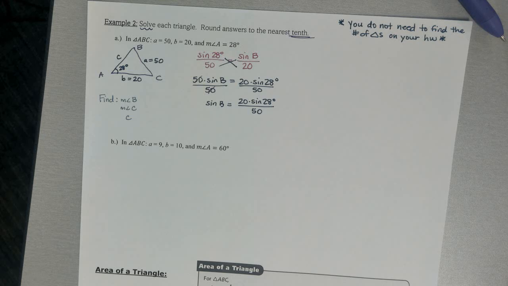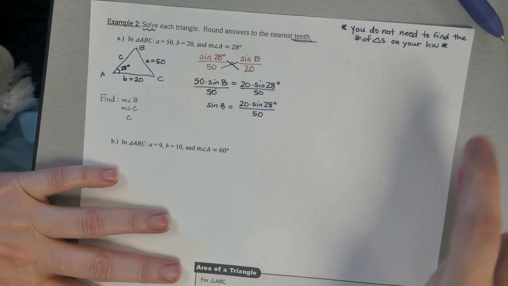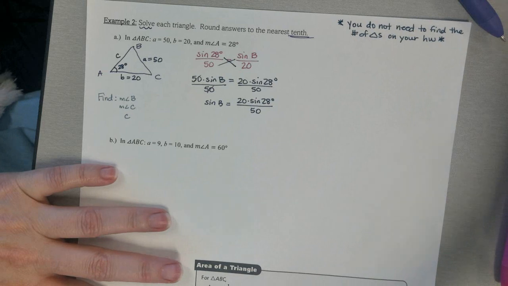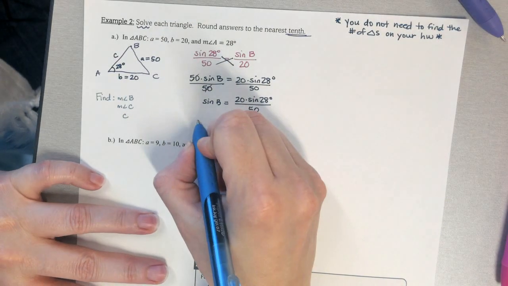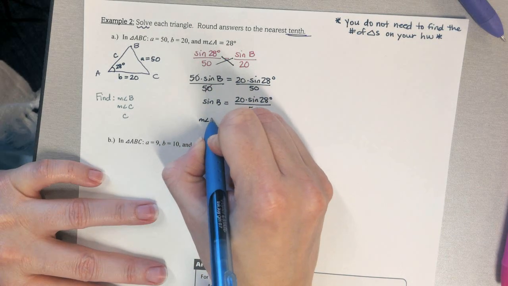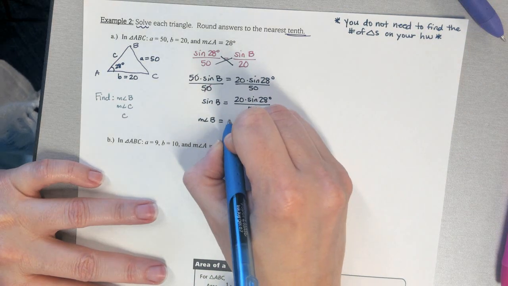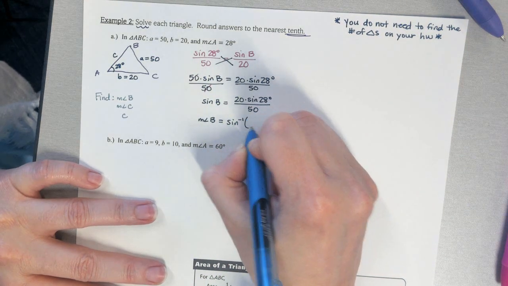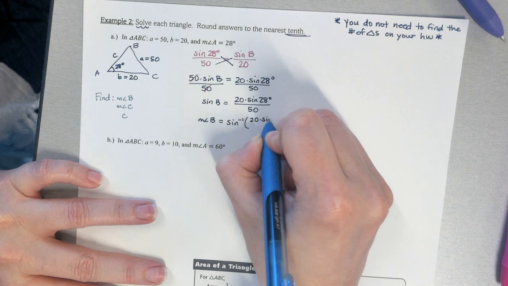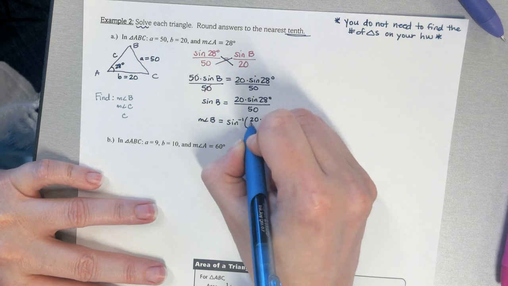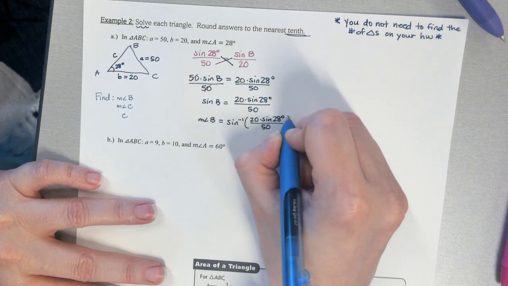Okay, so the sine of b, how do I undo the sine from the angle b? I have to use the inverse, right? I can't divide it away. So what we're going to be using in our calculator, and the next step that you're going to write, is that the measure of angle B equals the sine inverse of 20 times the sine of 28 divided by 50.